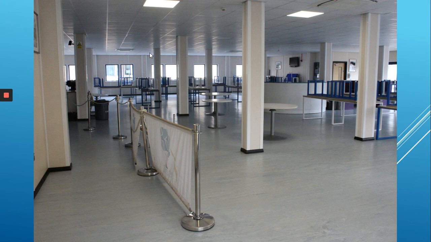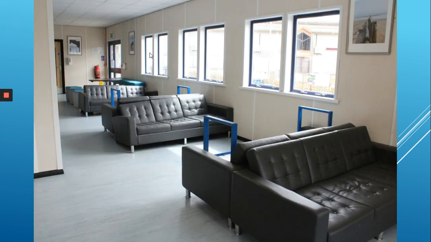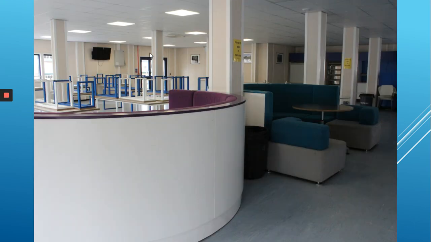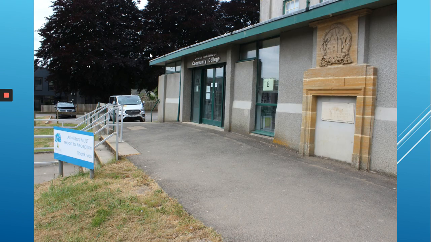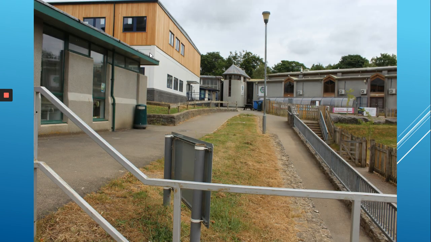Okay, so we're inside the Judith Morgan building now, just to give you an idea of what it looks like inside. That's where you'd queue up and pay at the till there. There's lots of different places to sit with your friends and enjoy your lunch, comfy bits. Okay, we're just coming back out of there now, showing you main reception again. Just panning round, we've got the sports hall on the right, Judith Morgan in front of us.